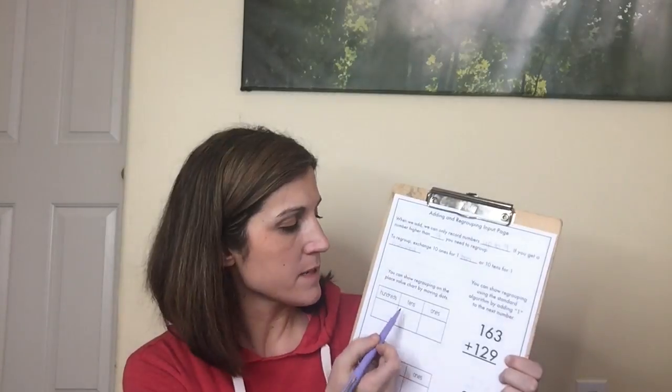All right, let's look at these two pieces of text. I'll start on the left. You can show regrouping on the place value chart by moving dots. Okay. You can show regrouping using the standard algorithm by adding 1 to the next number. We'll have to see how that works. Okay, so just like before, I'm going to put my first number into my place value chart. 1 hundred, 6 tens, 3 ones. And then 1 hundred, 2 tens, and 9 ones.